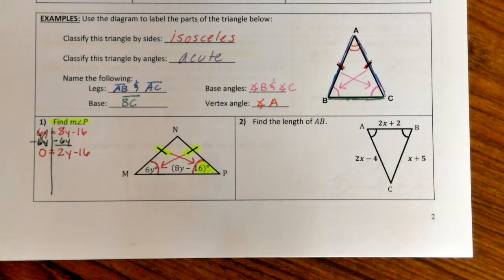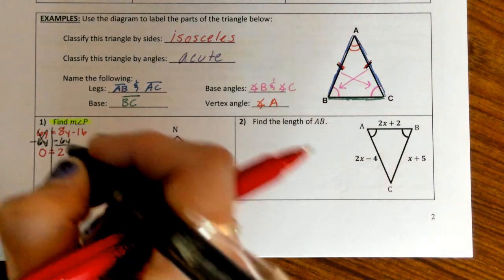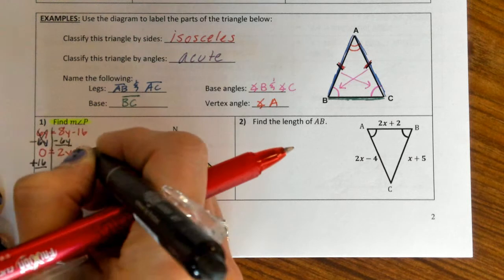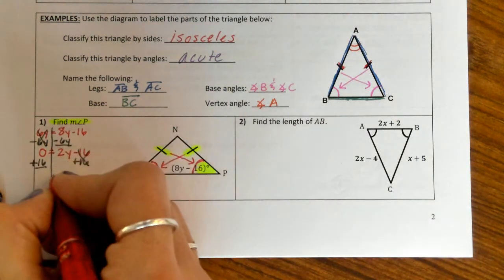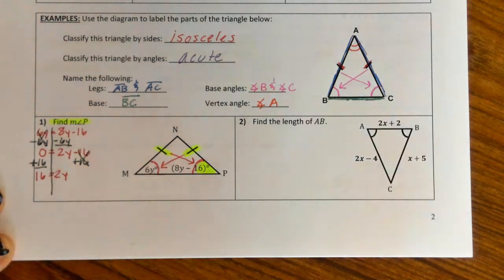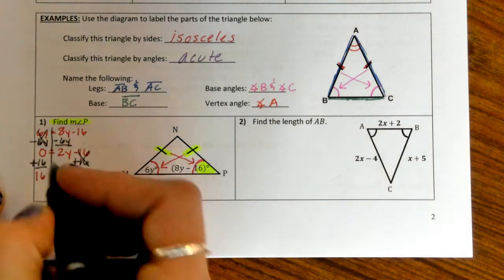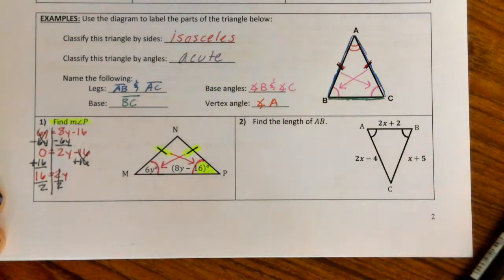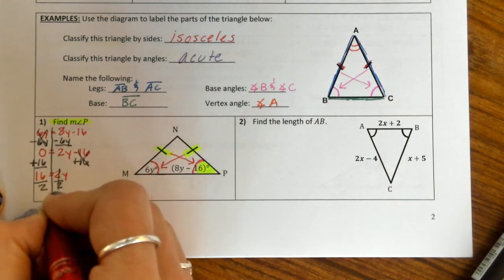This is now where we're going to take the constant and move it to the other side. So we're going to add 16 to both sides, and it takes care of that 0 on the left. So we have 2y on the right. We have 0 plus 16. We have 16 on the left. So no more 0 involved. Last step, divide both sides by the coefficient. We're going to come up with y equals 8.